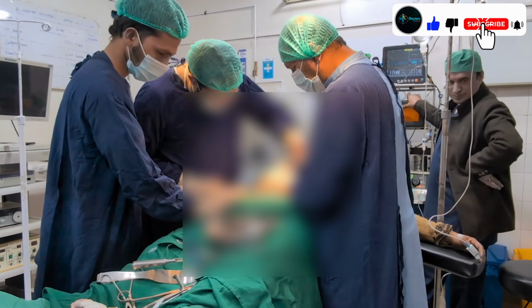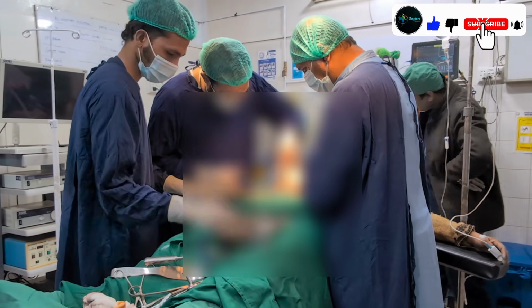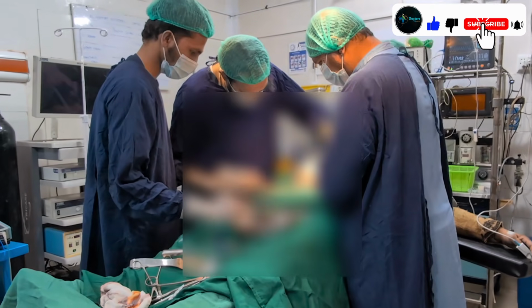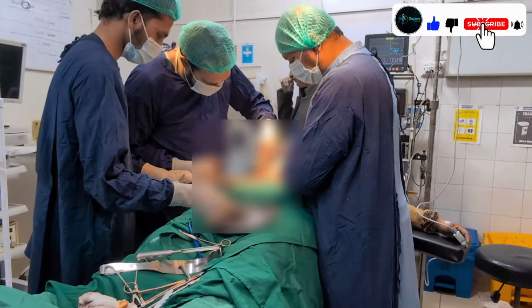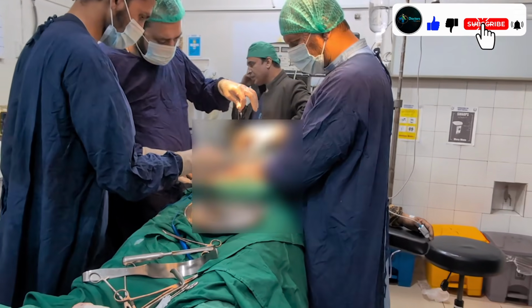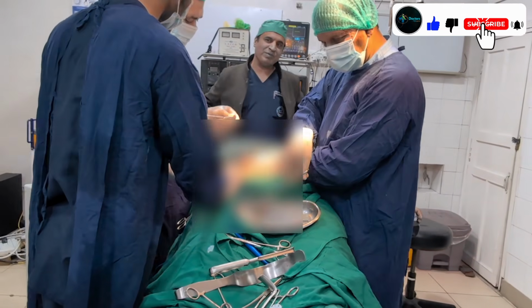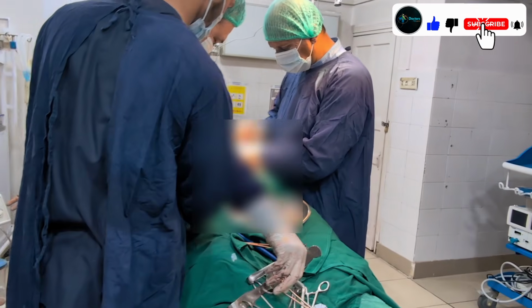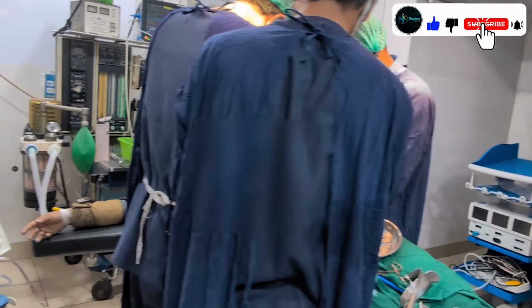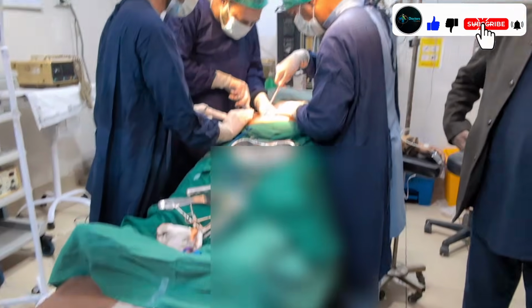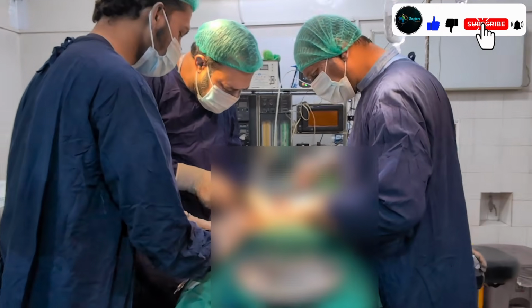Oh my god, as you can see, it has turned completely black. This is a very large ovarian cyst. That is why the patient was in so much pain. It is hard to imagine how the patient tolerated this pain for so long. The ultrasound report did not mention this cyst at all. In such cases, a CT scan should always be done to clearly see what is happening inside the body.